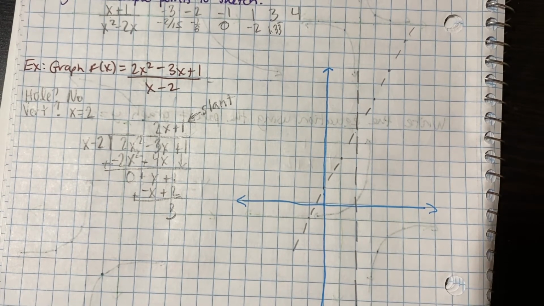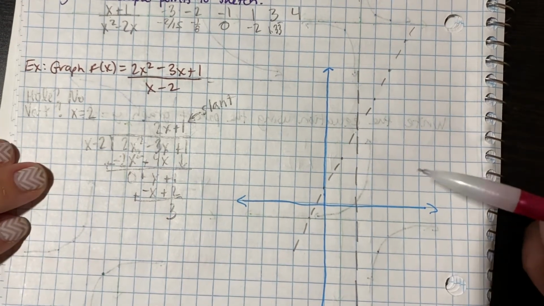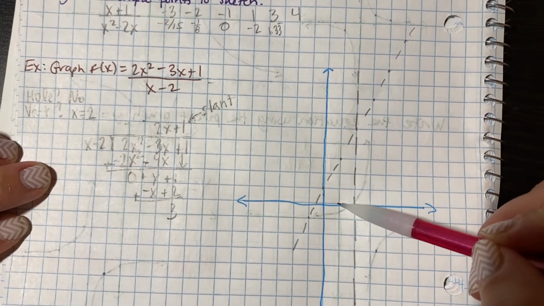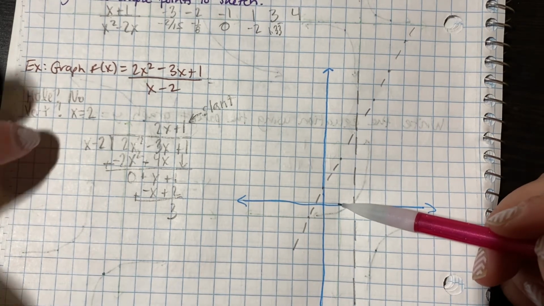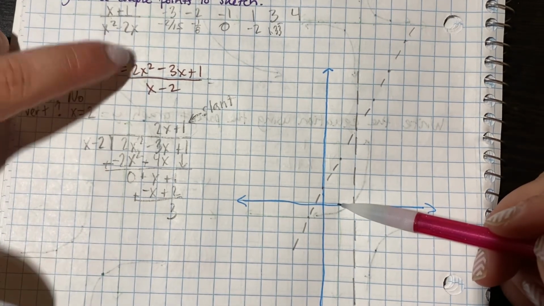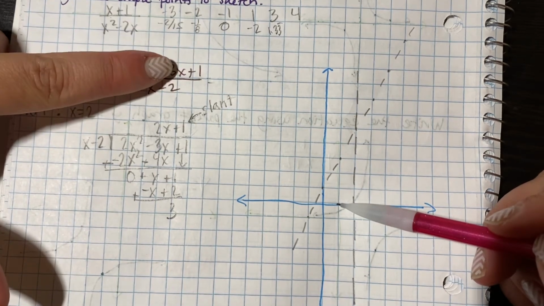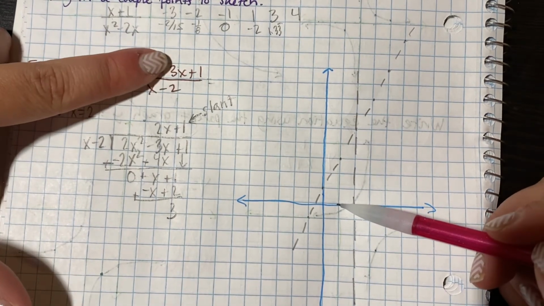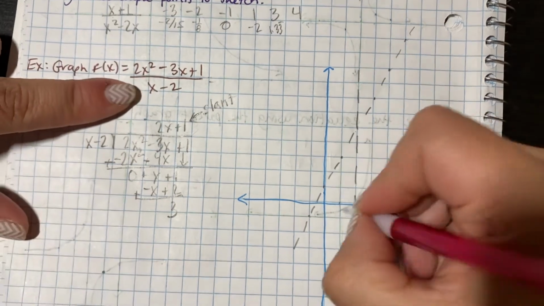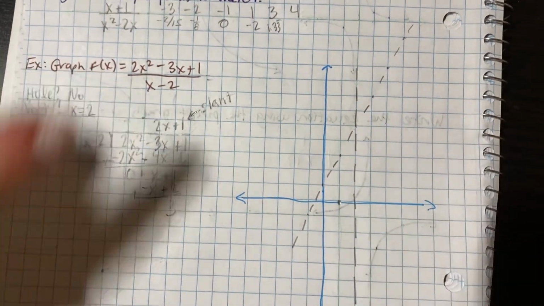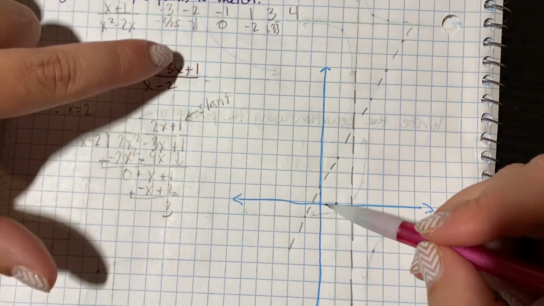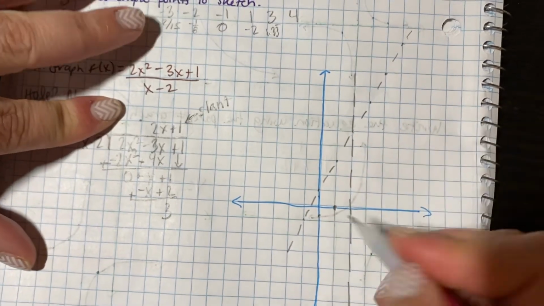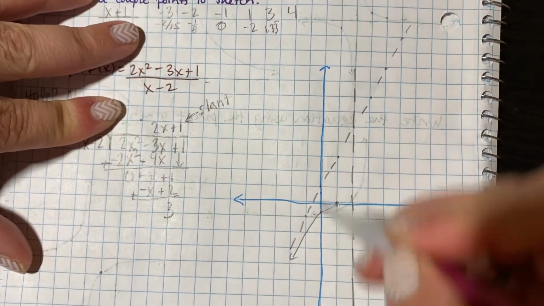Okay. Then we got to pick some numbers to graph it. That's all we have left because there's no hole to worry about. So if we plug in, let's plug in a 1 and figure out what's going on when we do that. So if we plug in a 1, we'll have 2 minus 3 plus 1. So that's 0 over something. So that's 0. So that goes here. Okay. What if we plug in 0? We'll have 0, 0, 0. So negative a half. So my picture's going to look something like this.